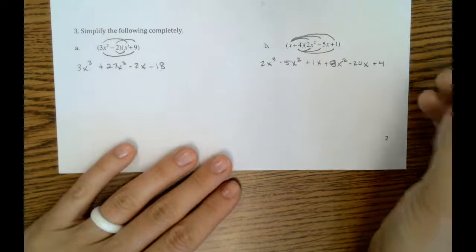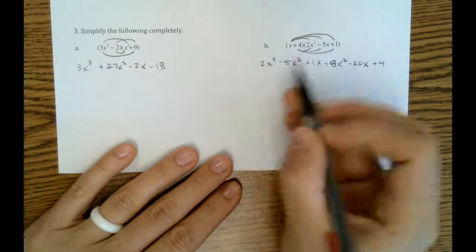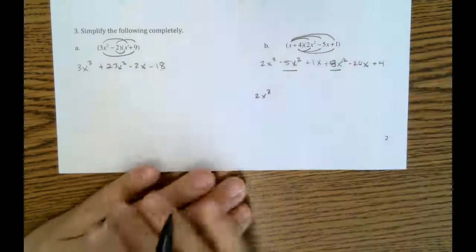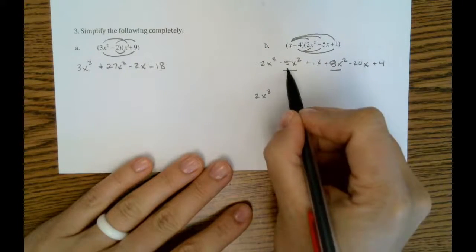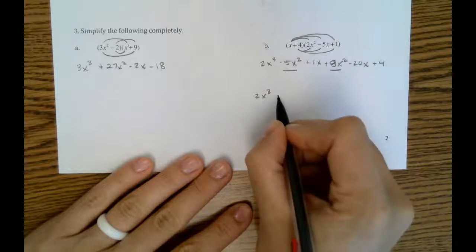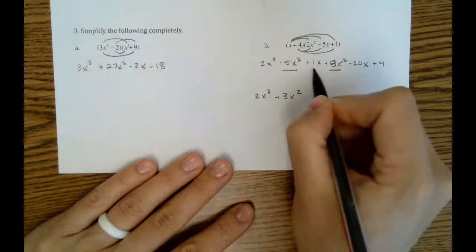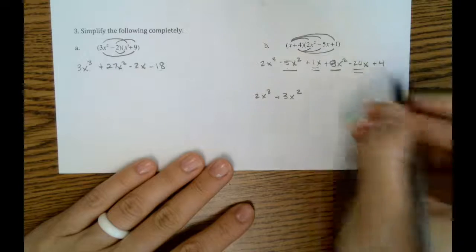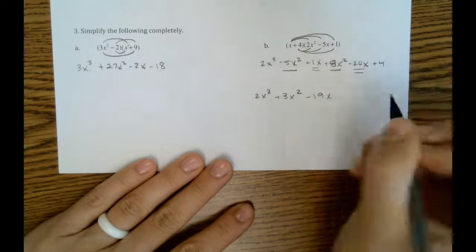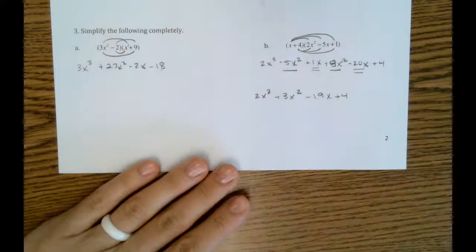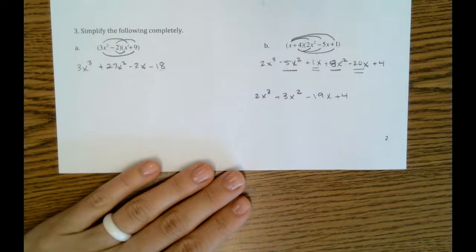Now we want to look for things that we can combine. So this is the only x cubed, so we'll keep that the same. Our x squareds, we have 2 of them, so we have negative 5x squared and 8x squared, which combines to get 3x squared. We have 1x and negative 20x, which combine to get negative 19x. And then the plus 4 at the end is all by himself. He doesn't have a partner, so he will stay the same.